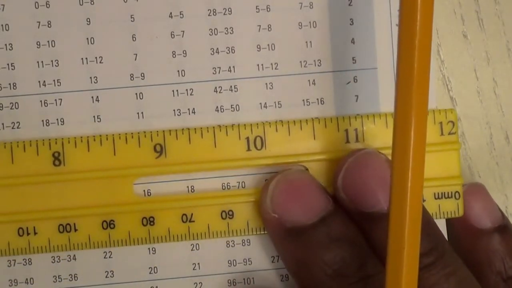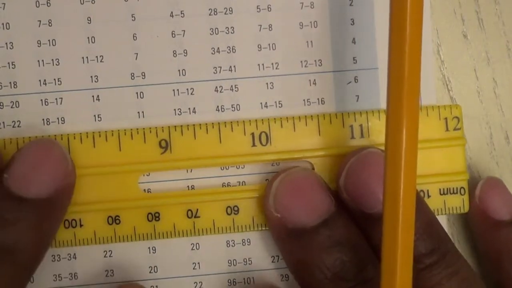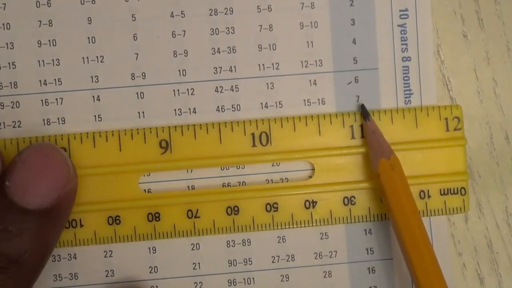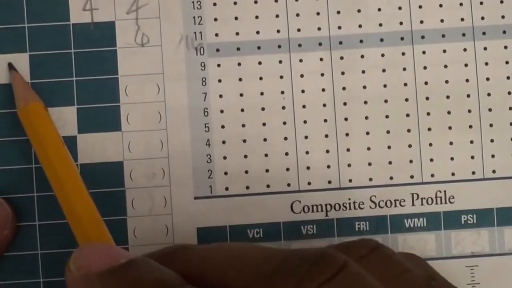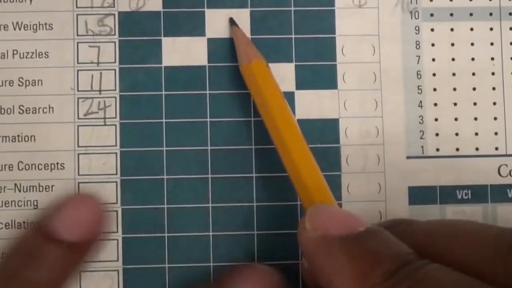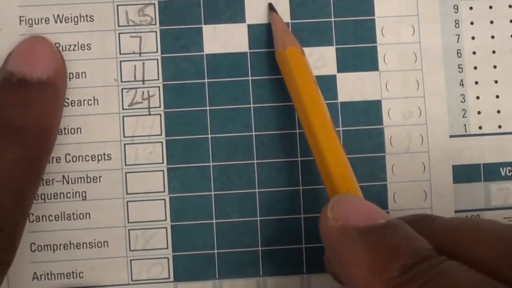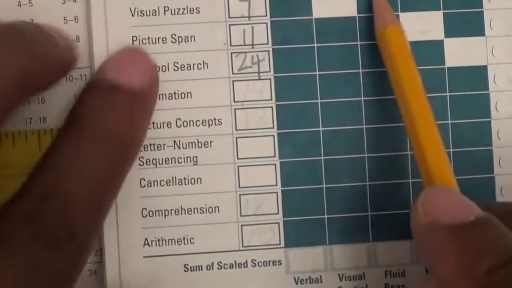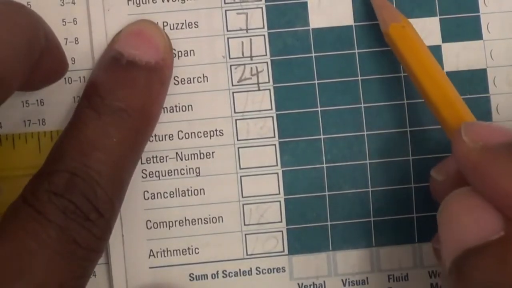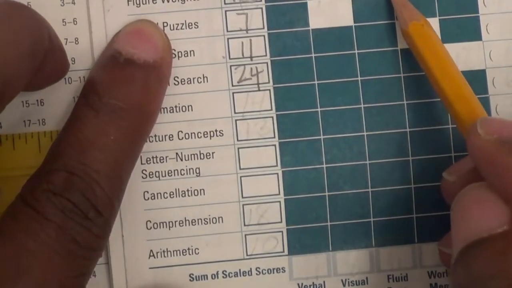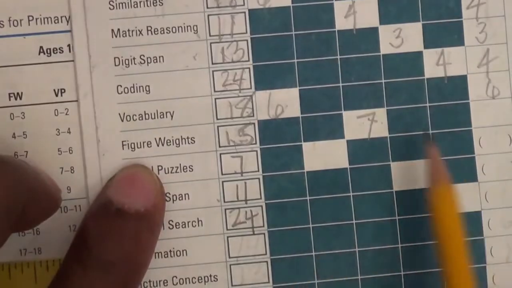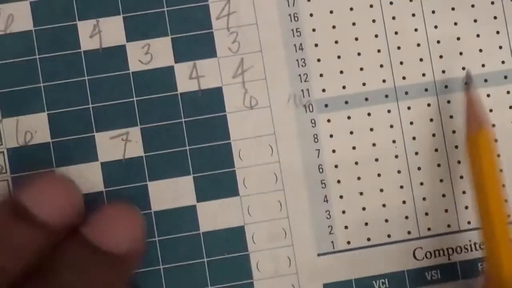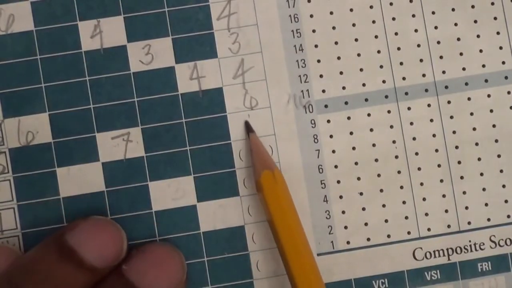So figure weights 15 equates to a scaled score of 7. So figure weights 15, 7, 7, and 7.